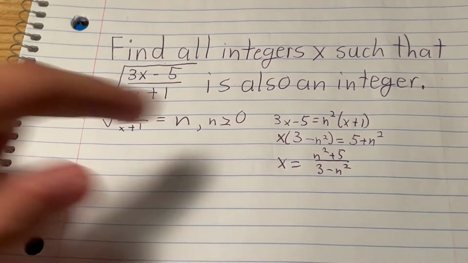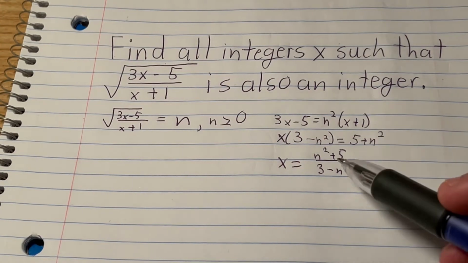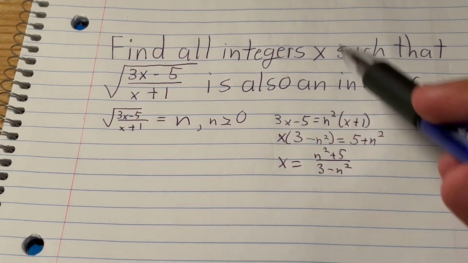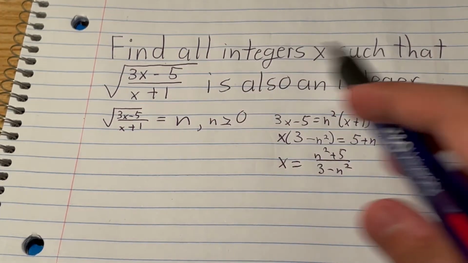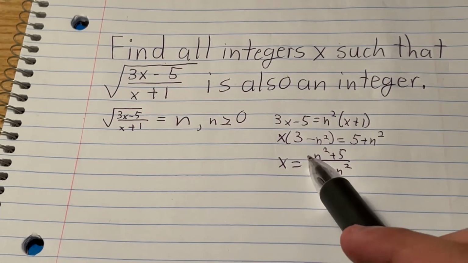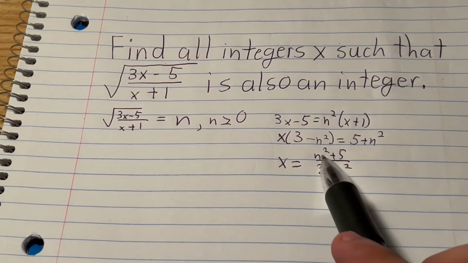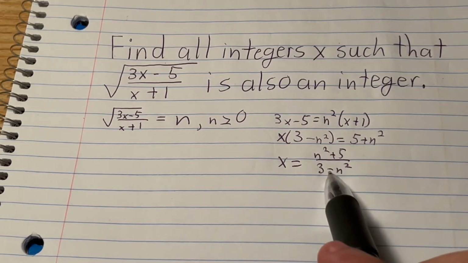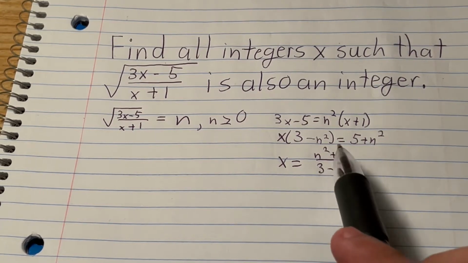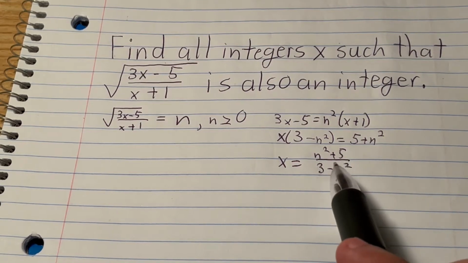So now you have this equation. Remember, our goal is to find all integers x such that this is an integer. So now we have to find all integers n such that x is an integer. So how do we do that? Does that make this question any easier? And the answer is yes, it actually does.